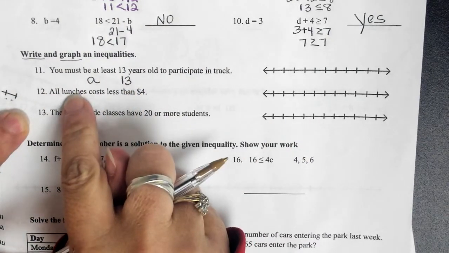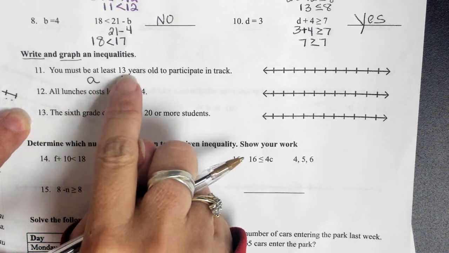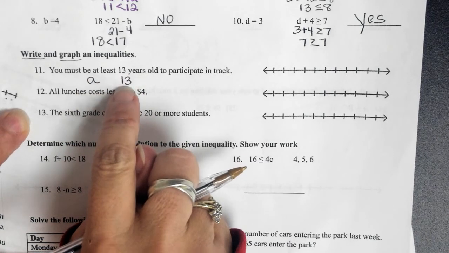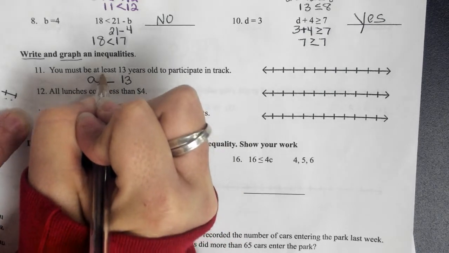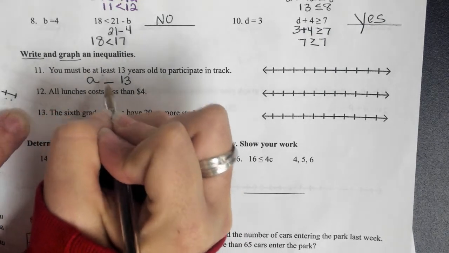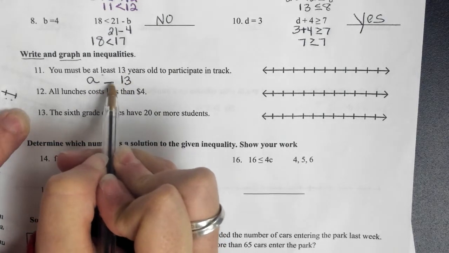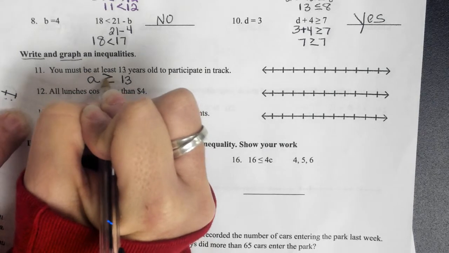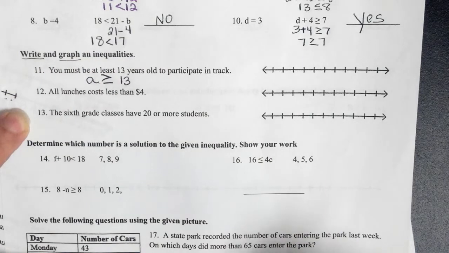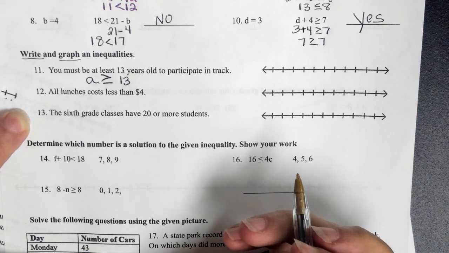Doesn't really matter what the variable is, just give me a letter. Your age must be at least 13. So it's 13 or what? Less. Greater than. No, I meant at least 13. So my age needs to be either equal to 13 or what? More, greater than. Does that make sense why I did that? So you got to be at least 13 or more.